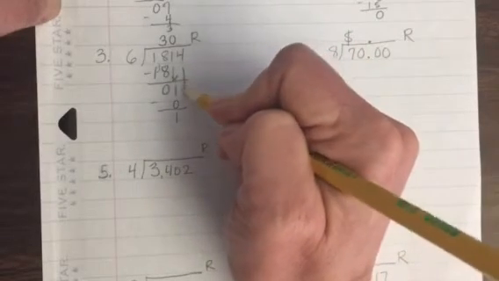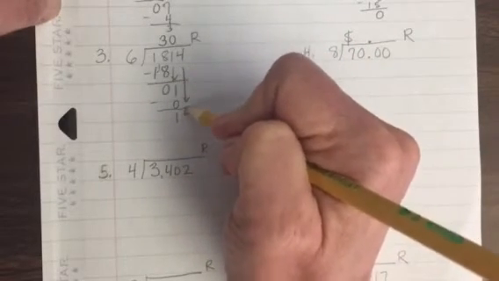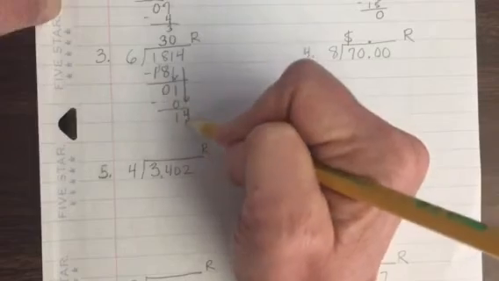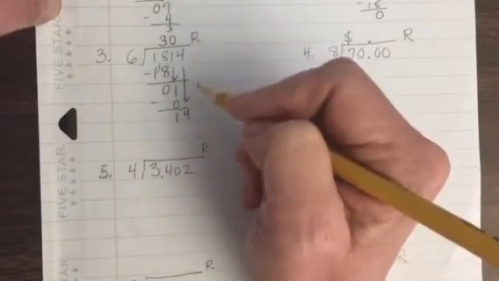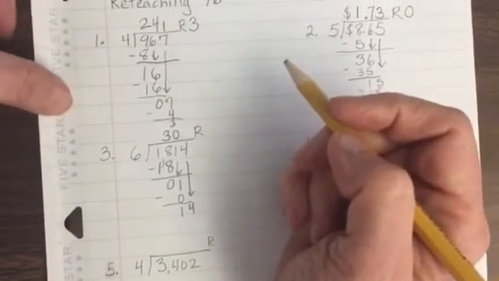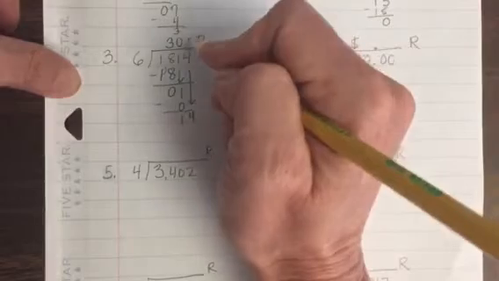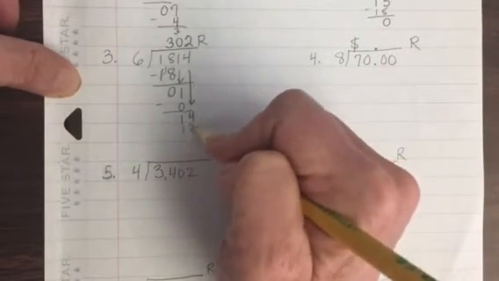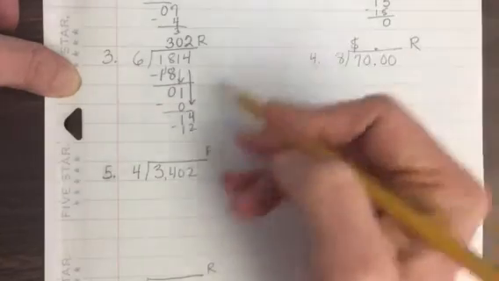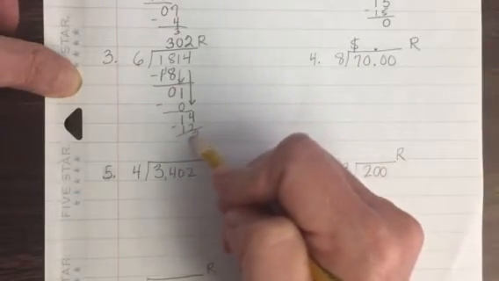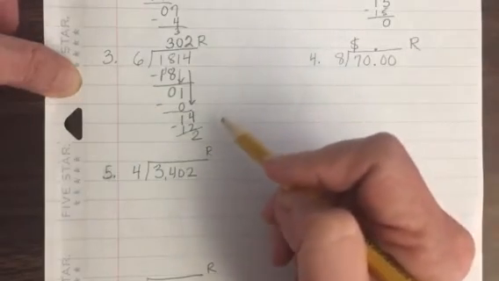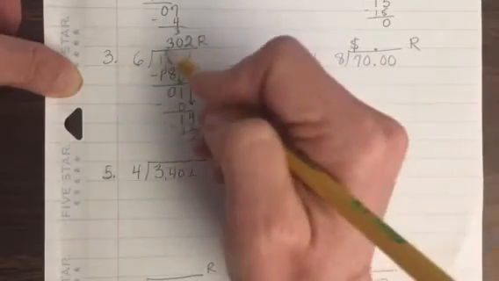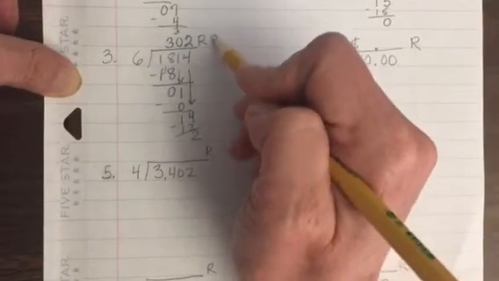And now we have to bring down this 4. 6 times what is close to 14, but not bigger than 14? That would be 2. 2 times 6 is 12. We subtract, and we have a remainder of 2. So the answer to number 3 is 302, remainder 2.